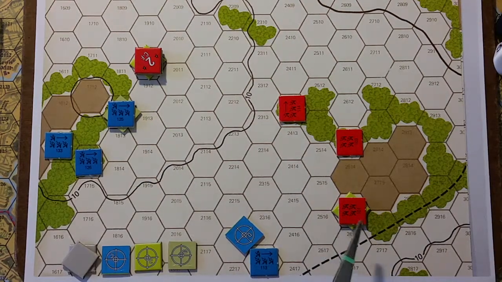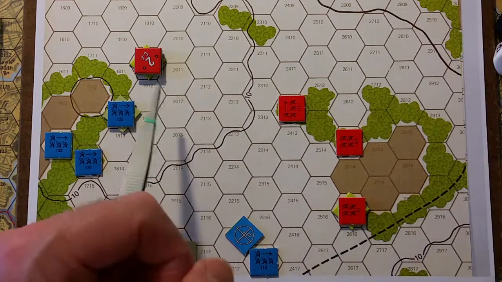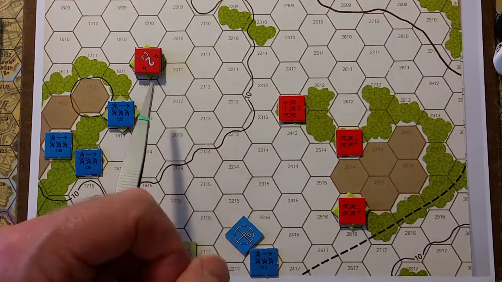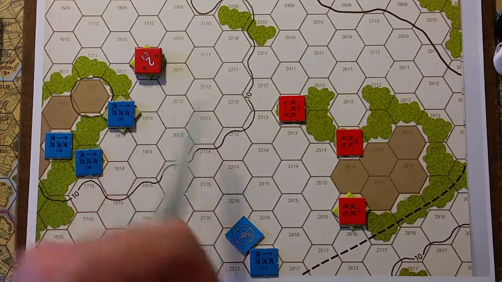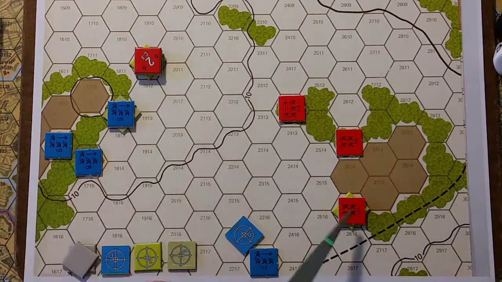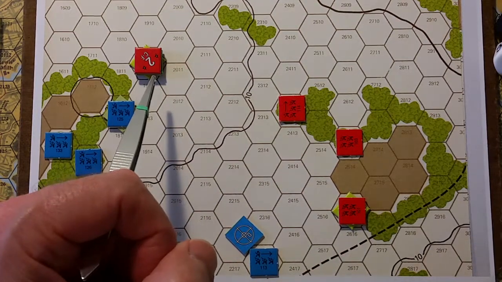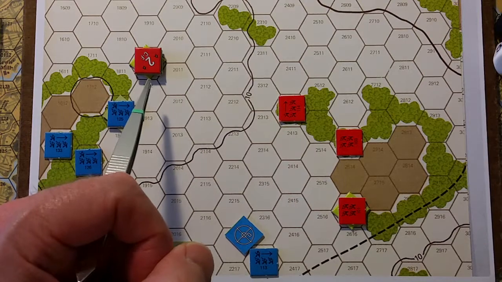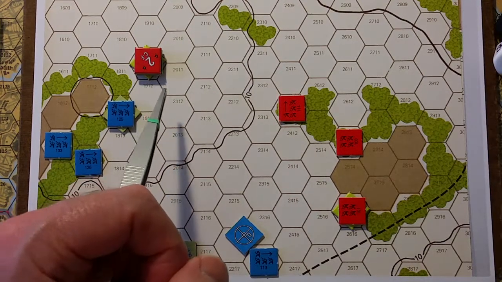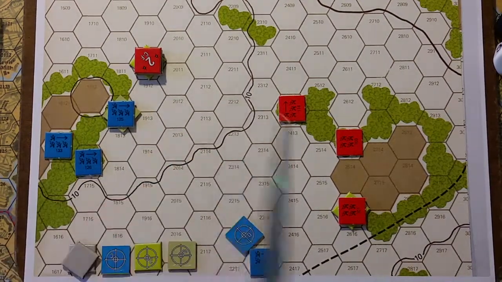I just noticed I did allow unobserved reaction fire. That's something to consider. I think if the unit has line of sight to the hex, it can conduct reaction fire even if it's unobserved. I never considered clarifying that. All right, that's something to come back to later.